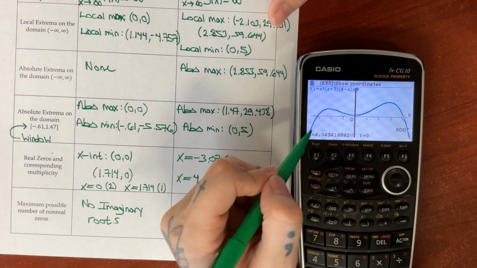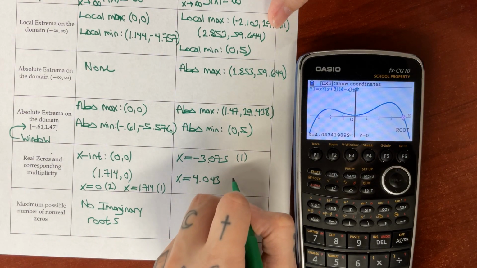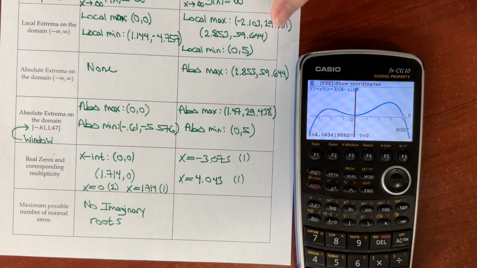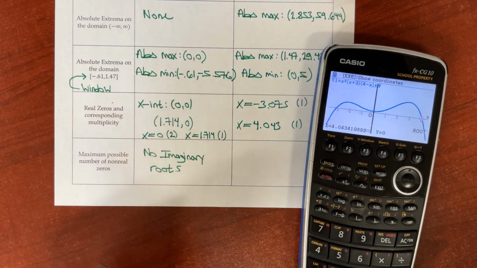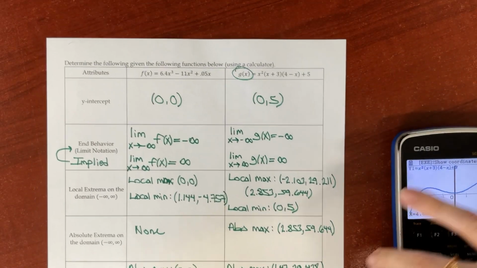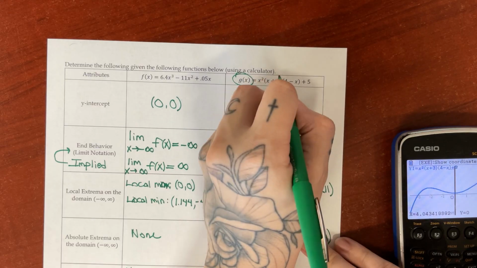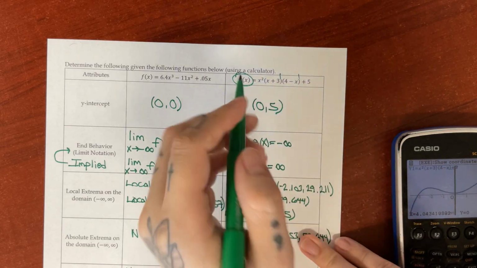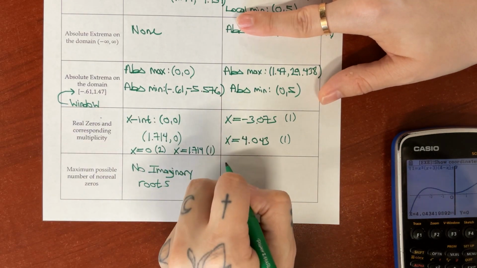Looking at the behavior at these roots, we're crossing at both, which means we're going to have multiplicities of 1 and 1. Then when I'm considering the maximum number of non-real zeros, which are our imaginary roots, we're going to look back at your original polynomial up here. I can see that we have degrees of 2, 1, and 1, so our degree here would be 4.